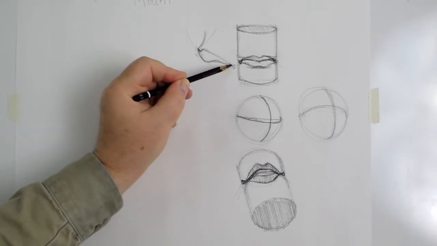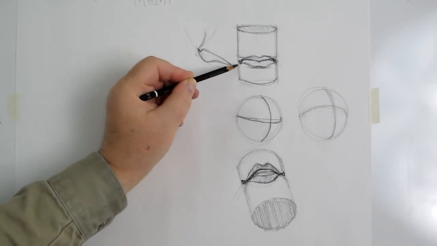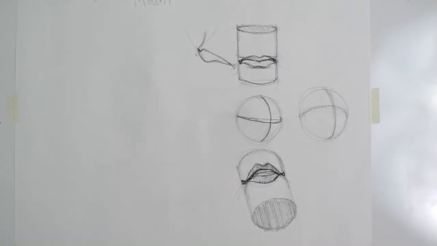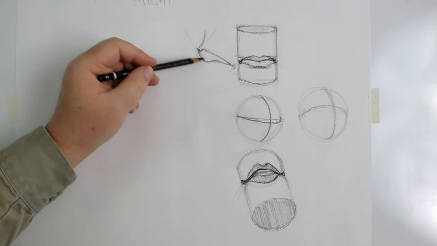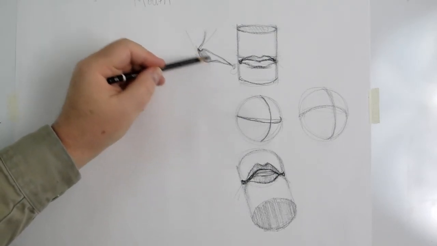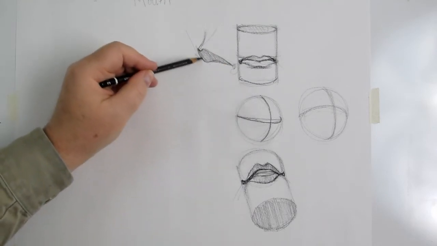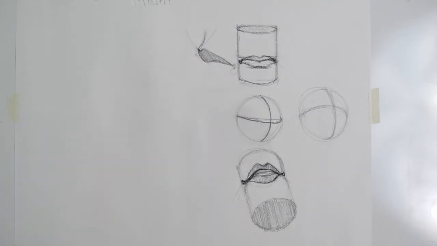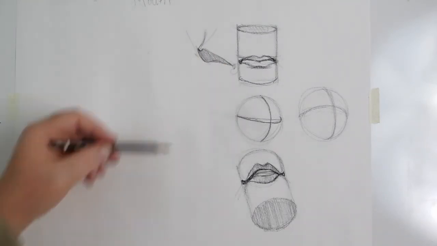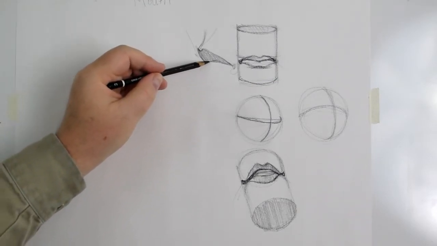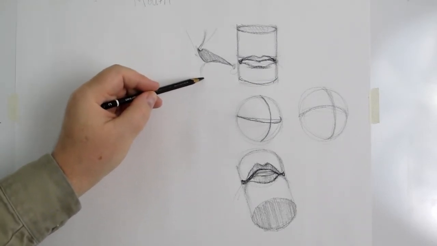Okay. This is this little bean shape that happens at the corner of the mouth. So this is going to be a little node or nodule, people will call it different things, depending on who you're talking to. But again, it's going to be a flatter lip. The bottom lip actually rounds out and into the light.